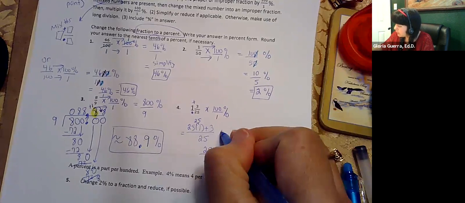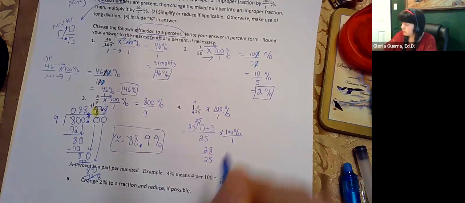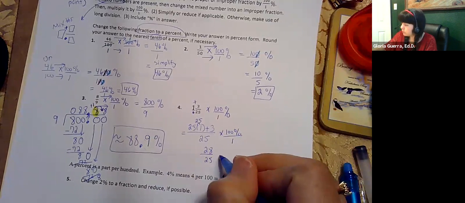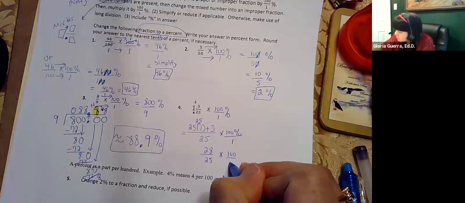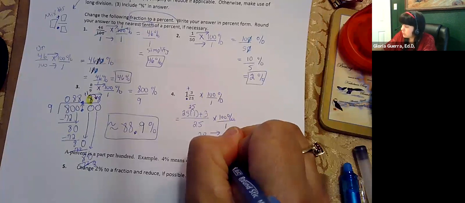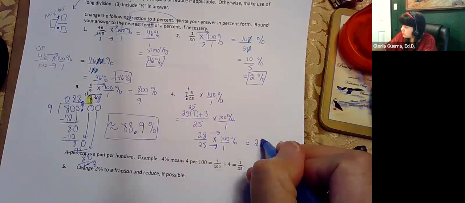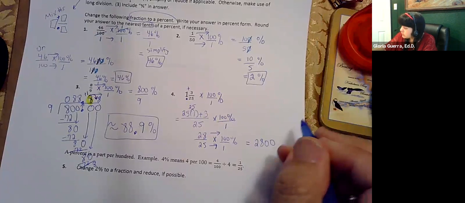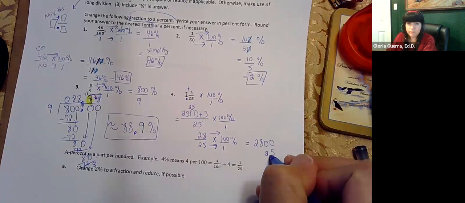And don't forget, we're multiplying it by 100% over 1. So multiplying this by 100% over 1, and then multiply straight across. So 28 times 100 is 2800. 25 times 1 is 25.